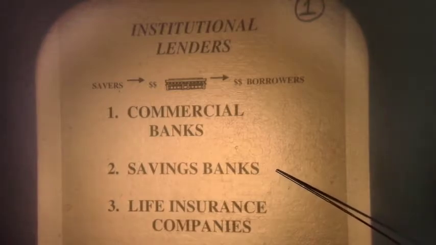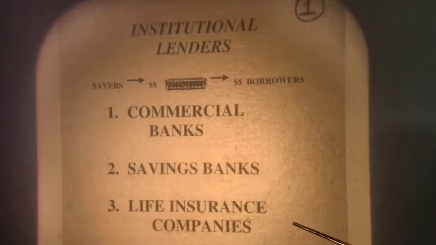Servicing your loan means when you have a mortgage payment monthly, they send you a bill. That's the savings and loan that started that. Life insurance companies are much more commercial and industrial. They handle mostly malls and huge constructions of properties. So that's life insurance.